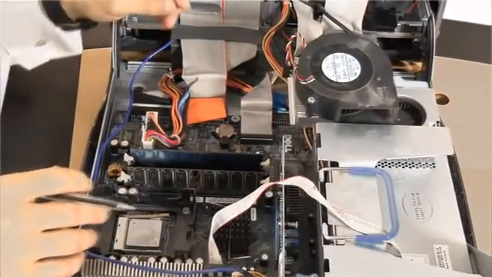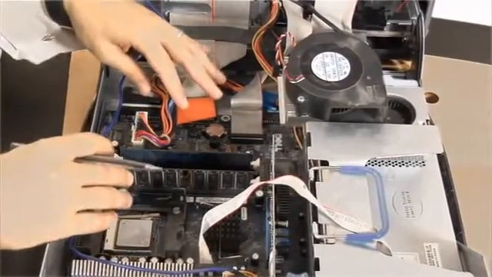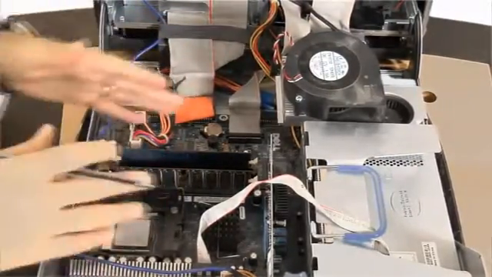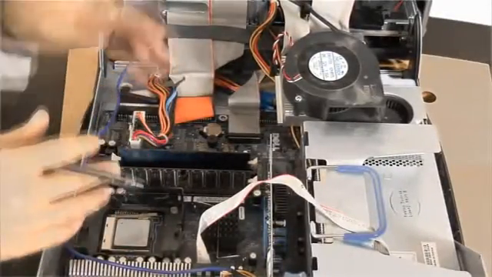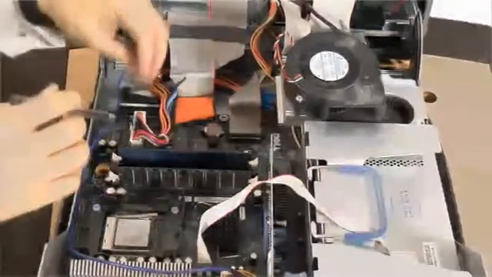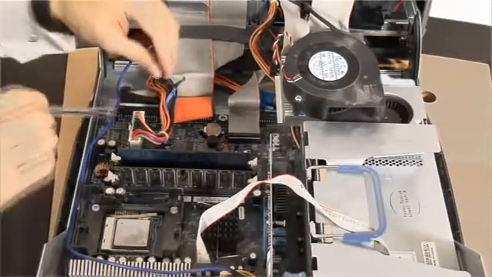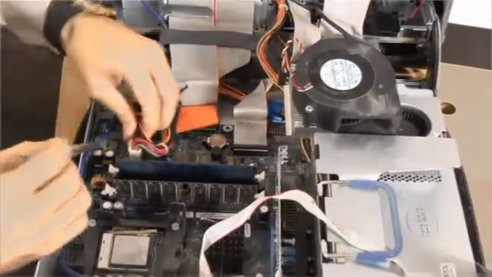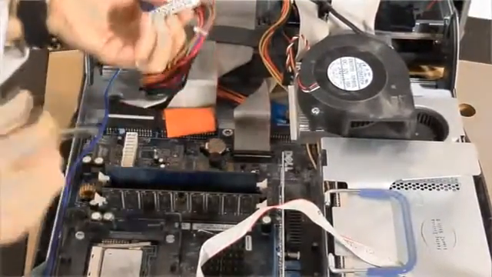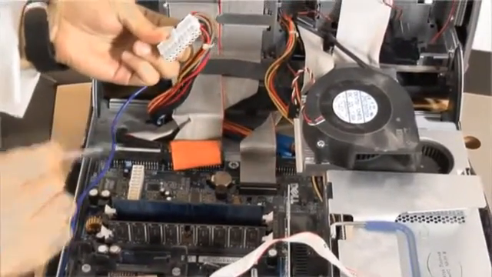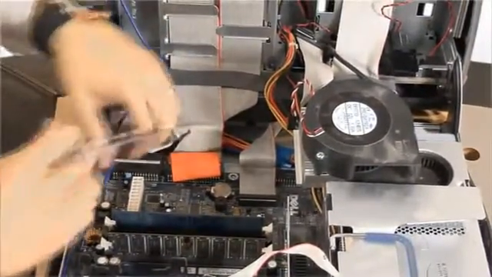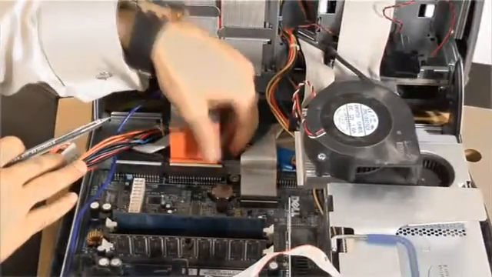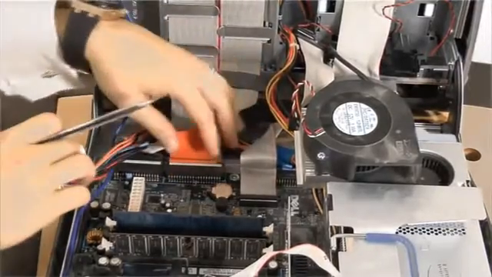Also, there are the connectors that connect any external device like the hard disk or the DVD writer or the floppy disk. They are connected directly to the motherboard through their cables. For example, this is the place where you connect the main power supply port to the motherboard. This is the IDE cable that connects the hard disk or the DVD writer to the motherboard, and so on and so forth.